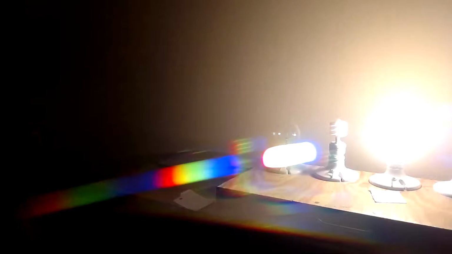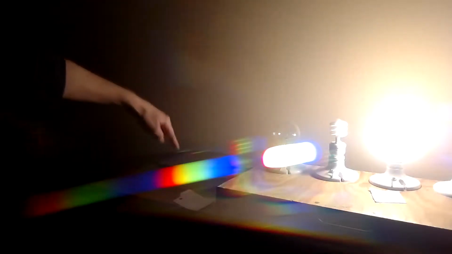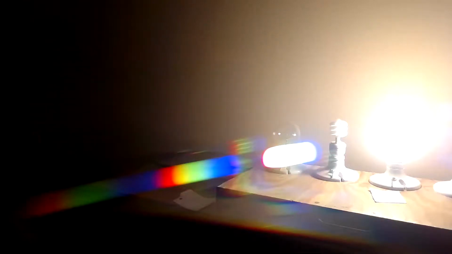All right, so next we have an LED, and I want you to look at this second diffraction right here. And what do you see in this case? What do you observe? What colors do you see? It's the full rainbow again.